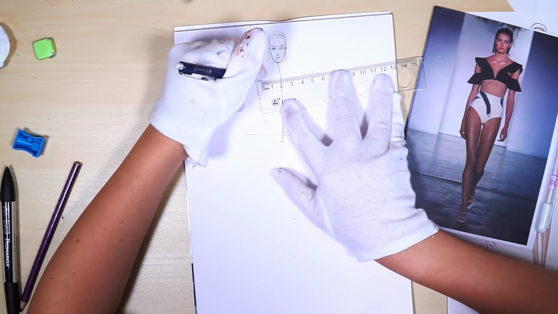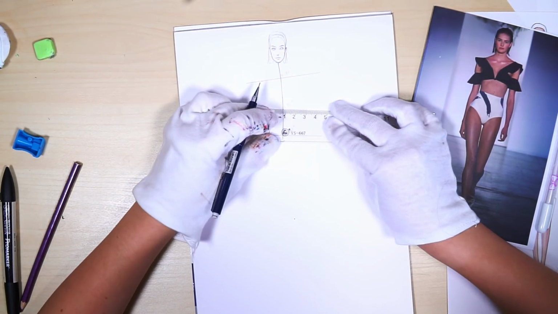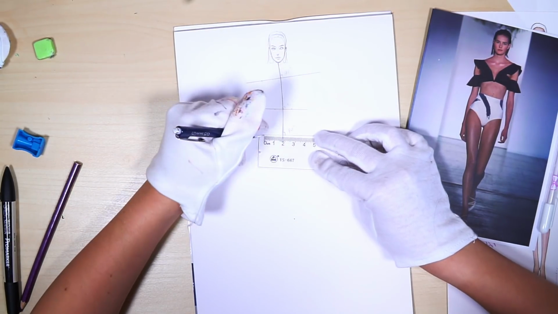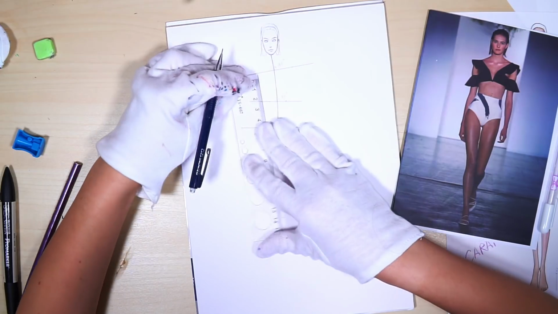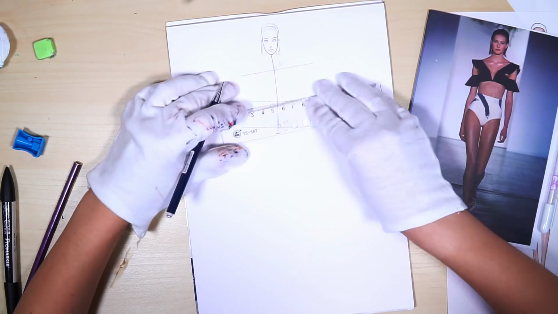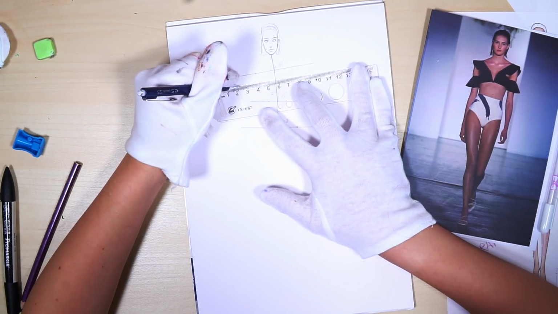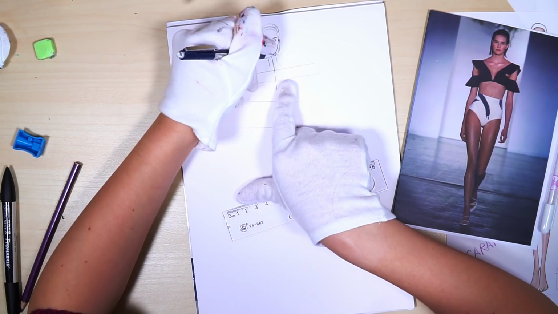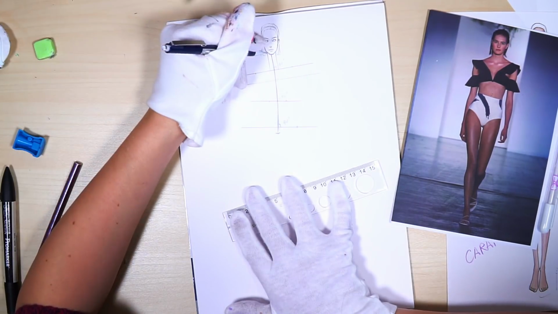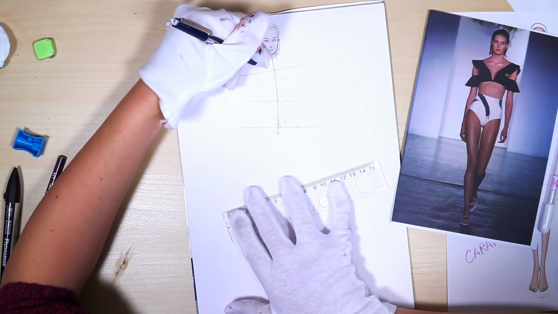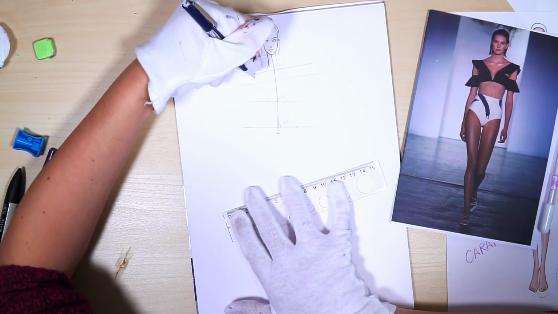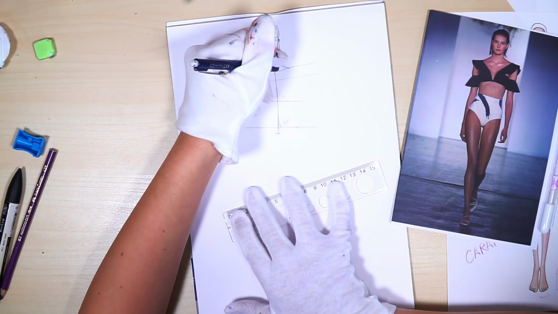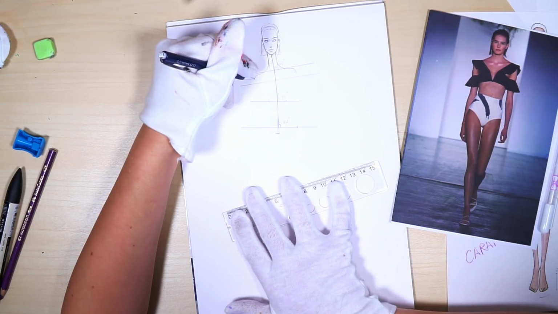So, next, as I have a spine, I can calculate these numbers: 3.6 for shoulders, 1.6 for waist, and 3.6 for hips, the width, right? And I just draw exactly in the same way as I did before. 1 centimeter down, I have the armpits and everything. So I just find all these points and connect them.